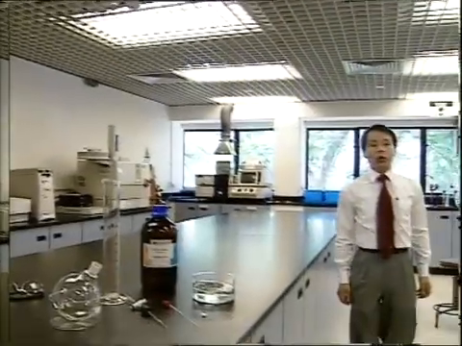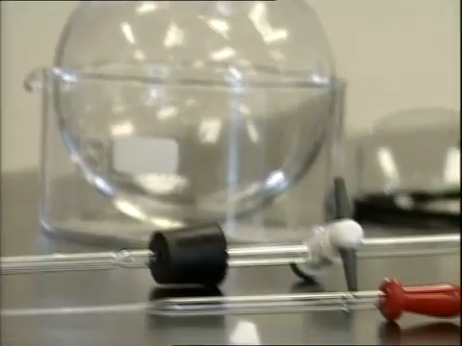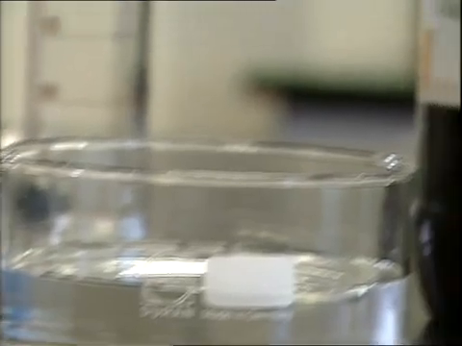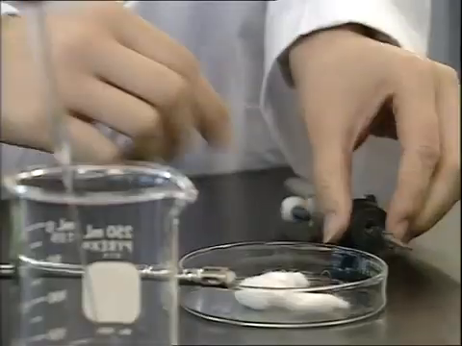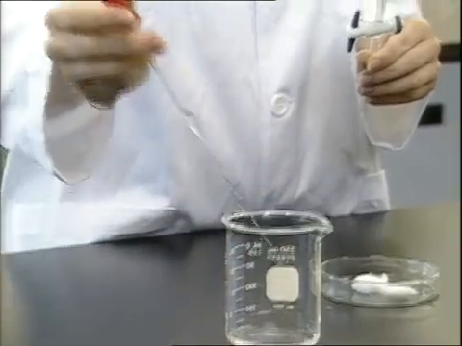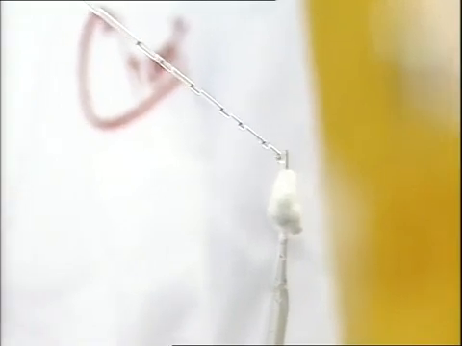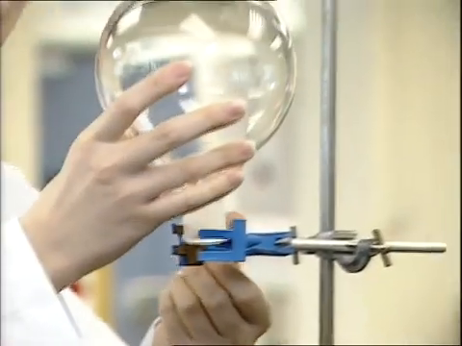In the laboratory, we can use a simple experiment to find out how much oxygen there is in the air. Let's take a look at the steps. First, place a small piece of cotton on the tip of an injection needle. Then drip 1 or 2 drops of alcohol onto the cotton. Close the valve on this tube. Place an empty 1-liter round-bottomed flask upside down onto the stand.